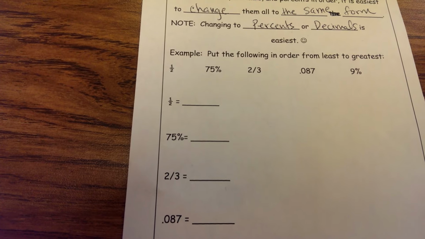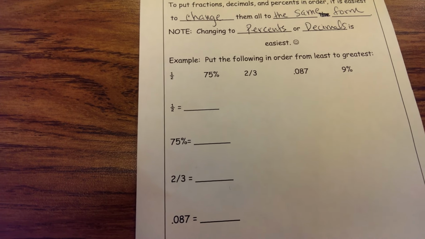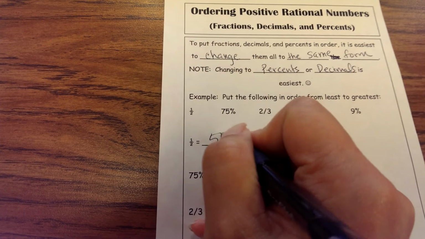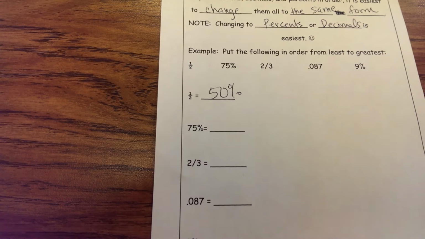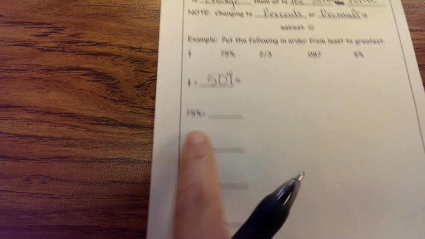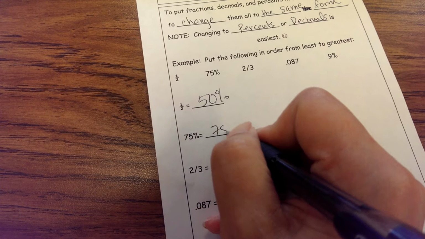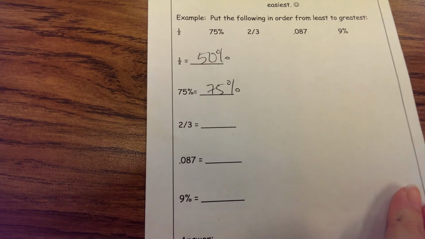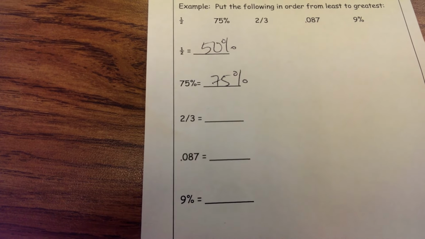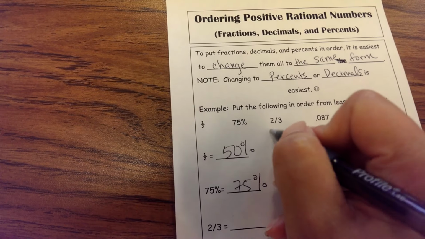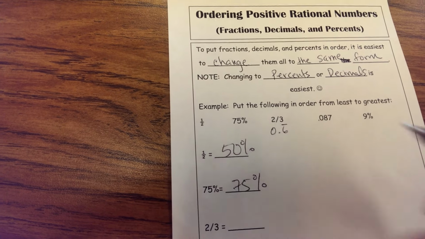So what is a half as a percent? Well, half is one of those that you're supposed to memorize. Half equals 50%. 75% is already a percent because there's a percent sign. So we're going to keep that the same. 2/3 is another one you're supposed to memorize. 2/3 as a decimal is 0.666666.